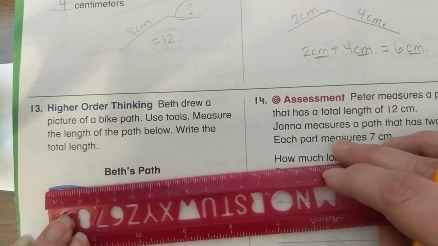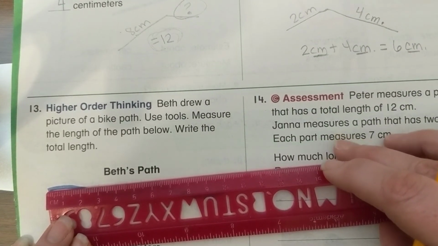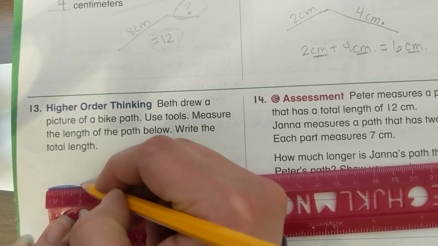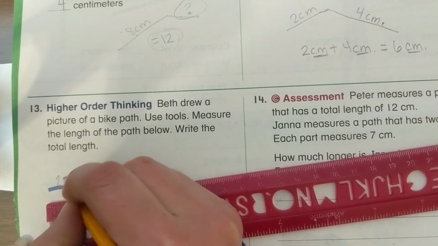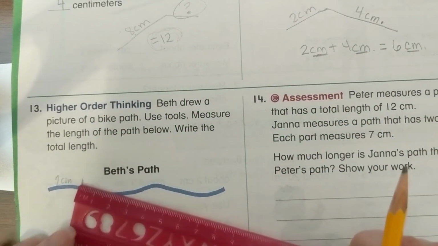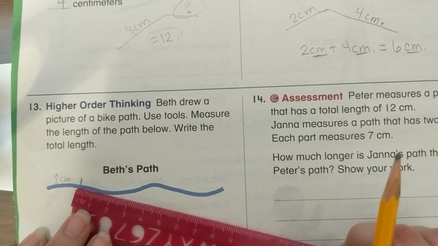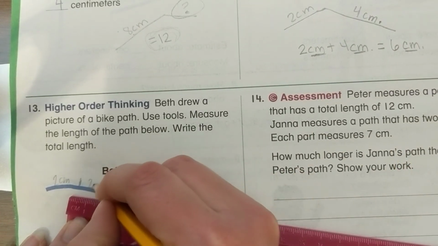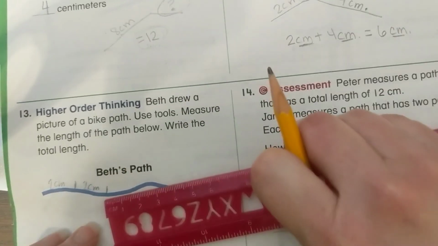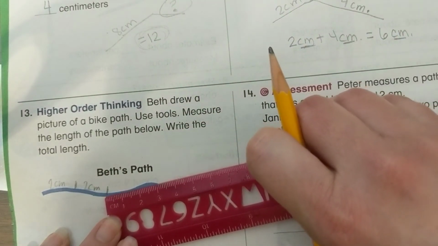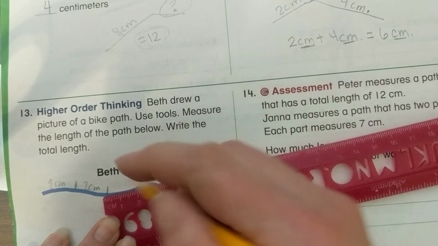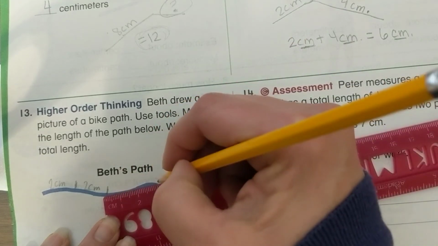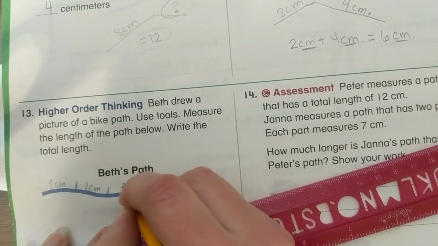And I'm going to try to say, okay, this one from here to here is about 2 centimeters. I'm going to do it in sections. From here to here is 2 more. And from here to here is about 3 centimeters.